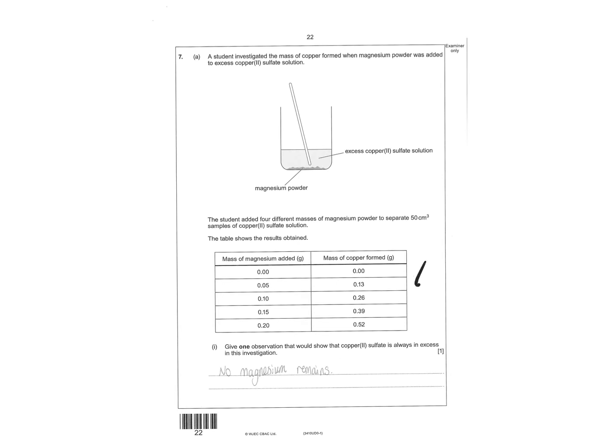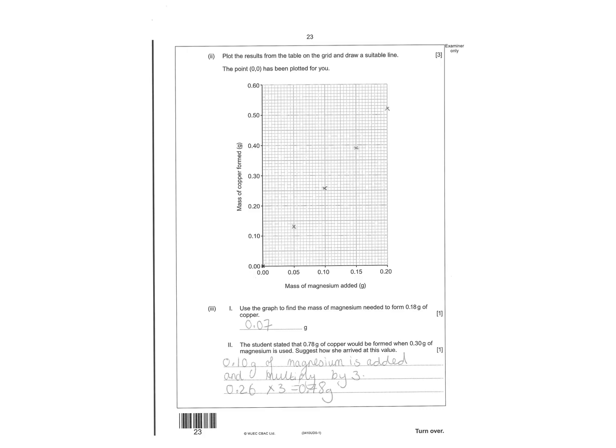So, information by here, kind of a diagram by here. Give one observation that shows the copper sulfate is in excess because there's magnesium powder left at the bottom. So all the copper sulfate has reacted. So nice diagram here. You had to plot the results from the previous page and then draw a line of best fit. That's a really nice straight line. So 2 marks for the points that you plot and then 1 mark for the line of best fit.